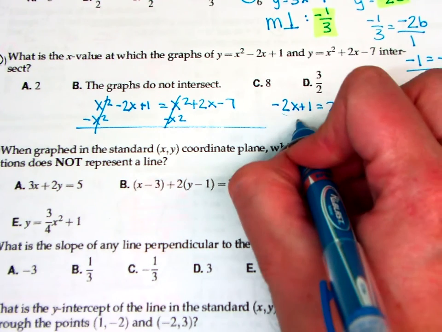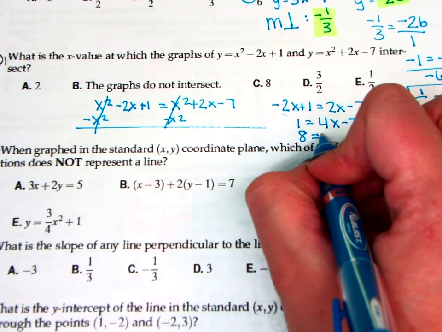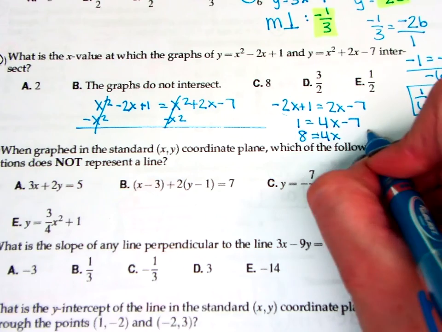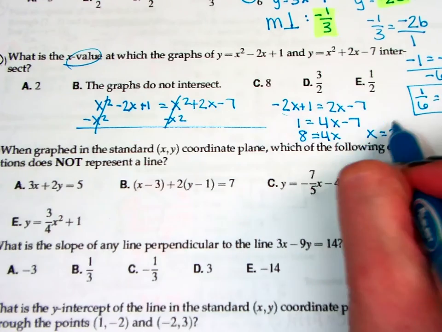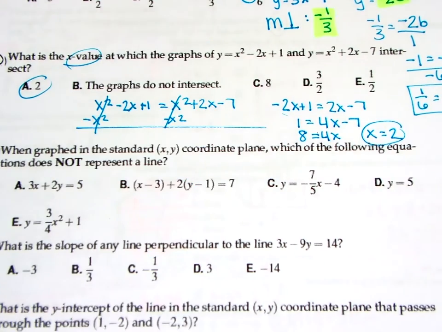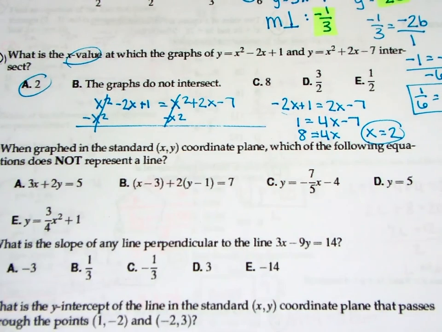I'm going to add the 2x. I'll get 4x over here minus 7. Add 7 to get 8 equals 4x. Divide by 4 and I get 2. This problem wants to know the x value, and the x value is 2. Option A. So again, looking at this problem, I see how it's intimidating. It definitely does look intimidating. But in this problem, they both equal y, so they equal each other, and then the squares end up going away.